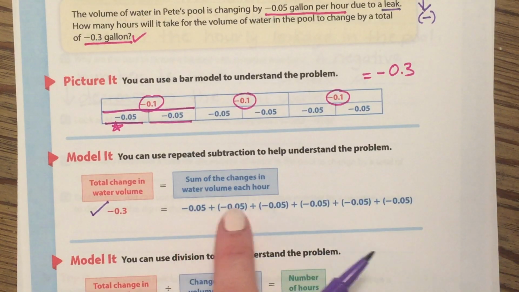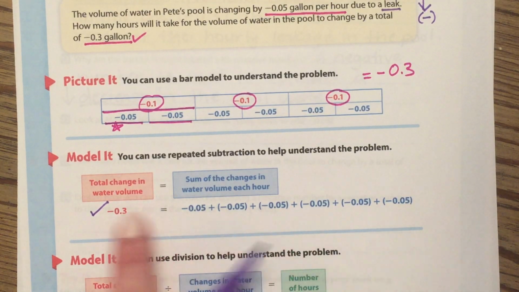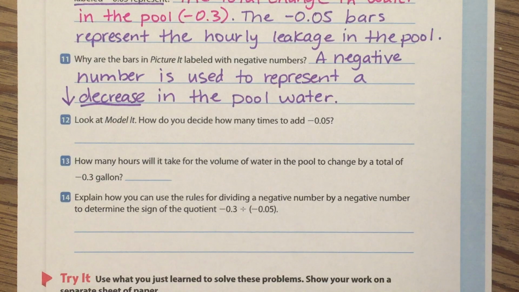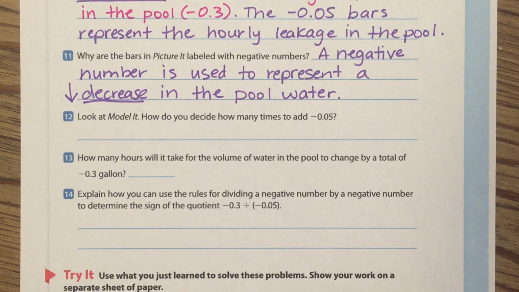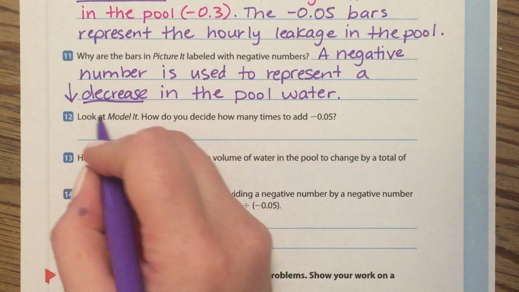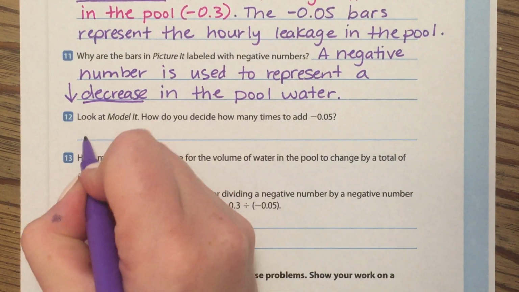So we had to repeatedly add that negative 0.05 until we reached that goal number. So we decided how many times to add negative 0.05 because we needed the sum to equal negative 0.3 gallons.